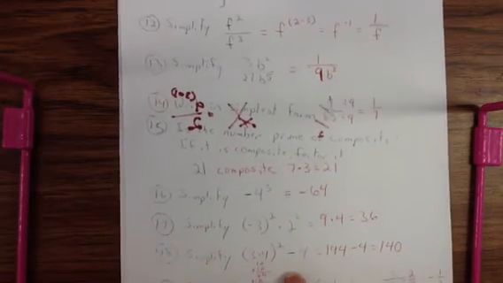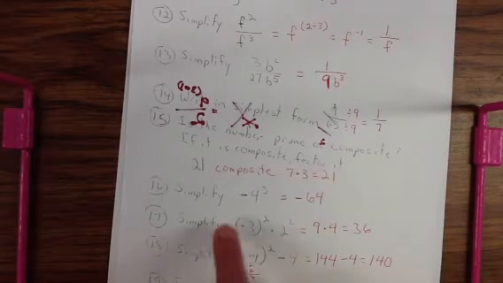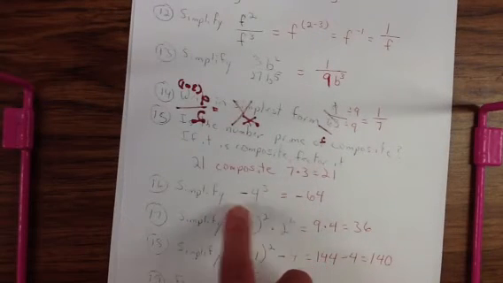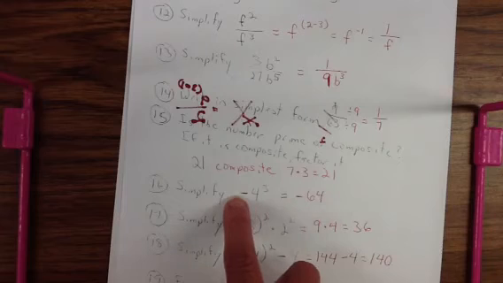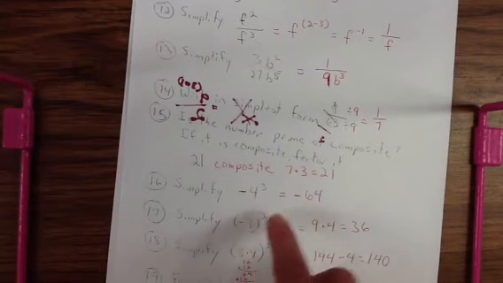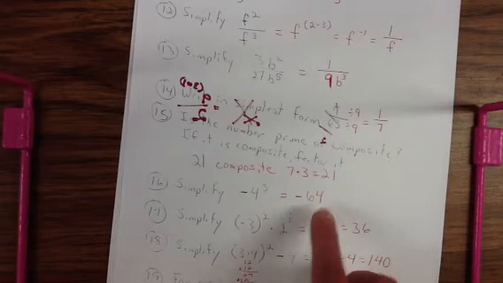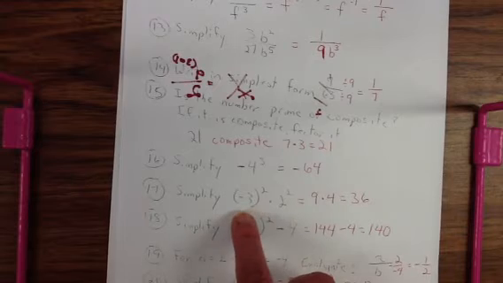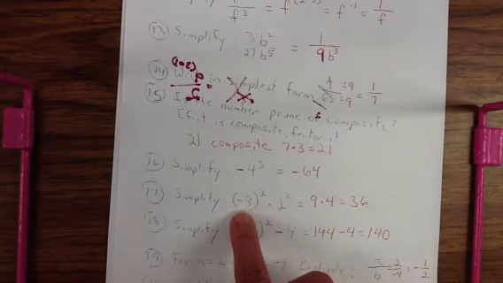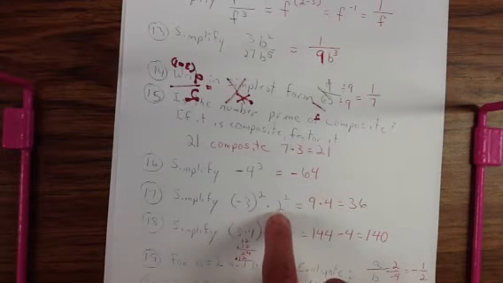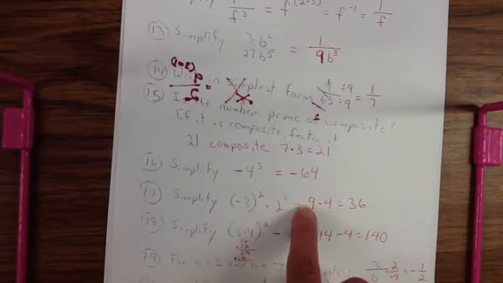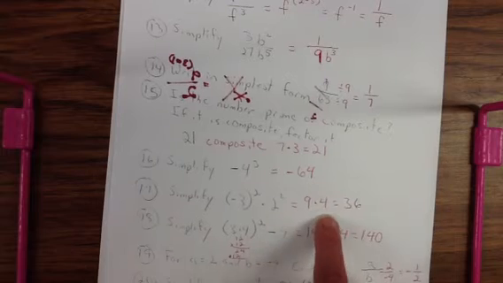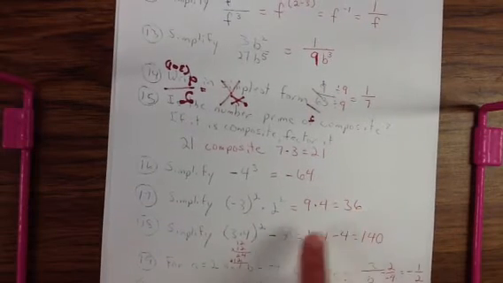So it's composite. Simplify negative 4 to the 3rd. Well, remember, when there's no parentheses, you keep your negative always. So 4 times 4 is 16, times 4 is 64. Okay, this one has parentheses. So this would be negative 3 times negative 3, which becomes positive 9. Positive 9 times 2 times 2 is 4. 9 times 4 is 36.